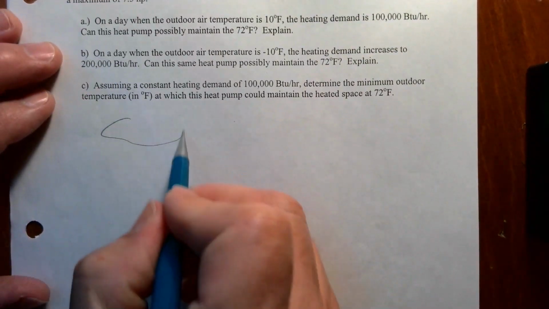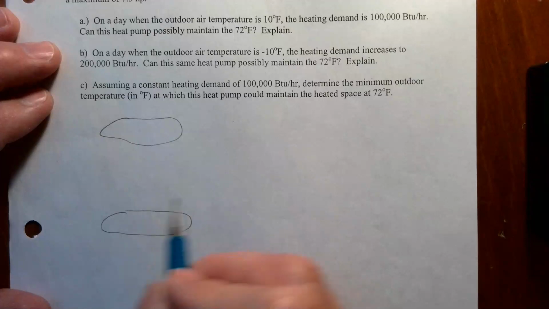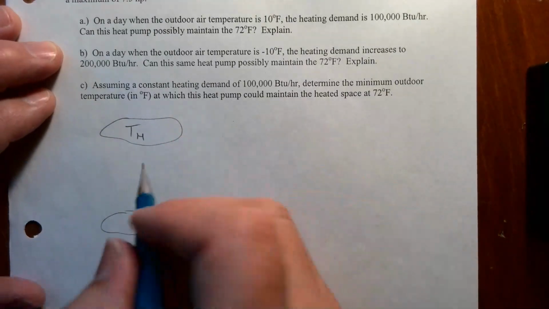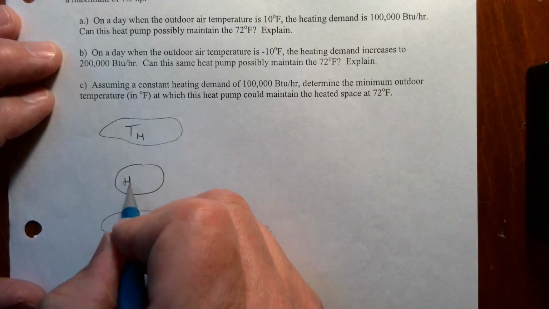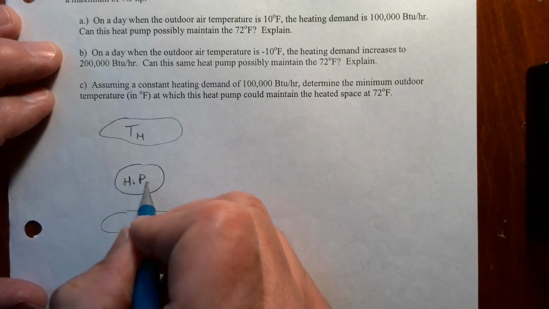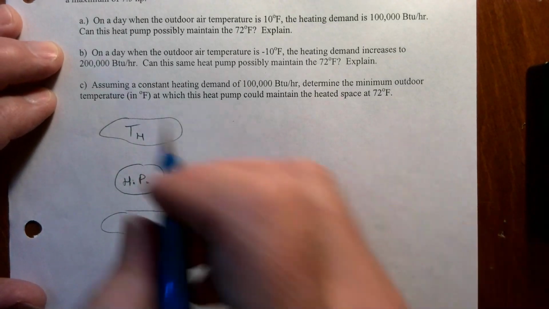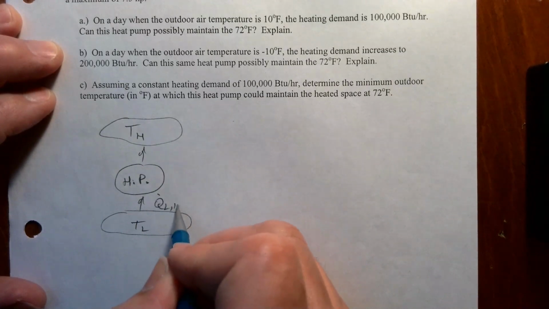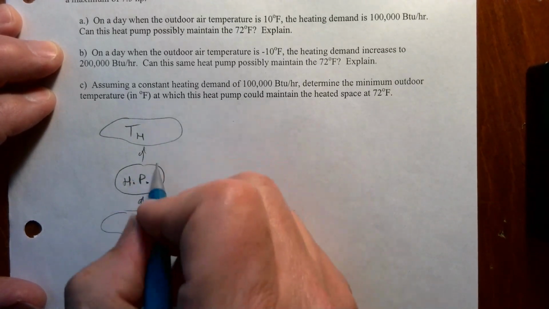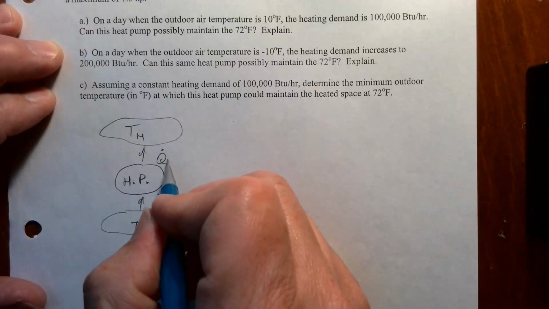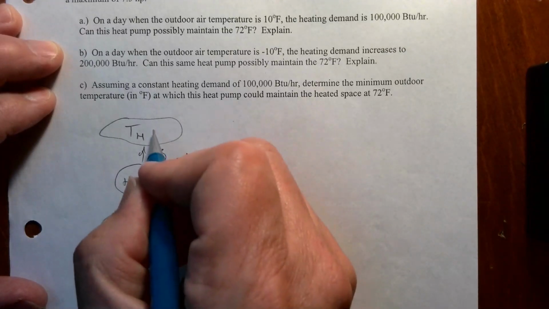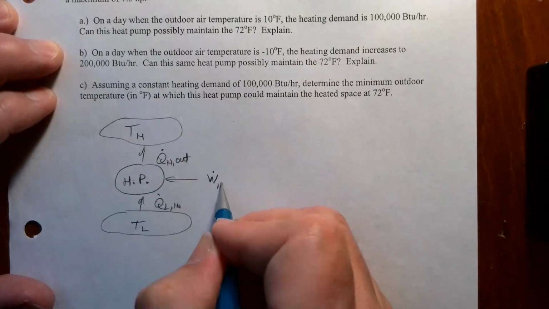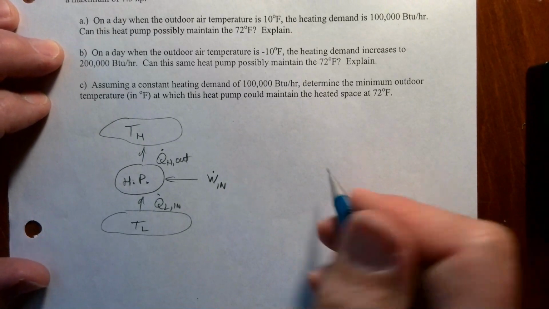So we have, keeping this organized, two temperature reservoirs, TL, and this one is TH. We have a heat pump, this time instead of a heat engine, heat pump, taking energy out, QL in, out of this space, so into the heat pump, delivering QH out to the high temperature reservoir, and this is costing us some work coming into our device.